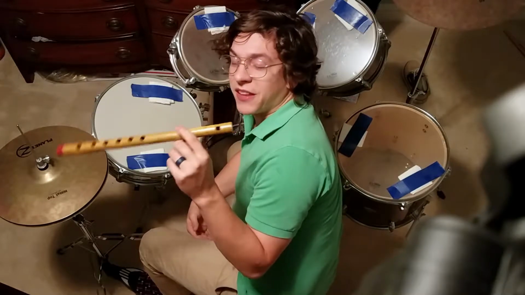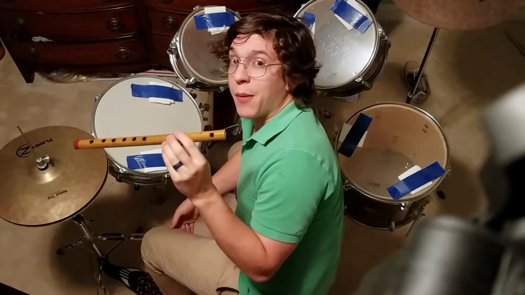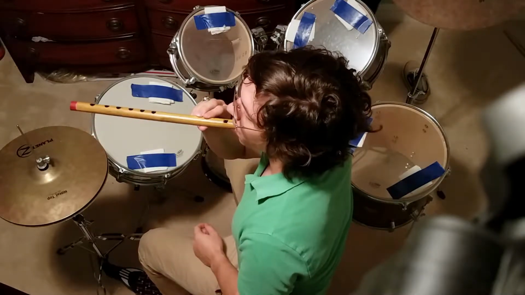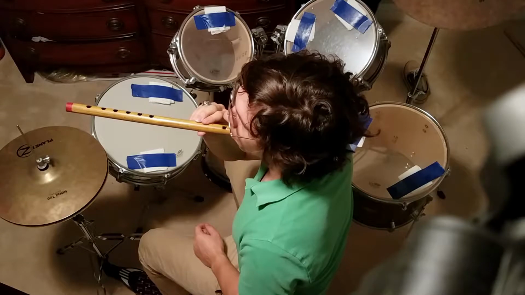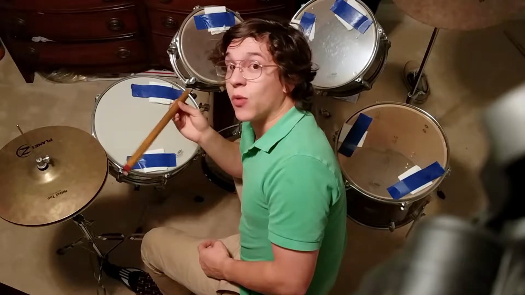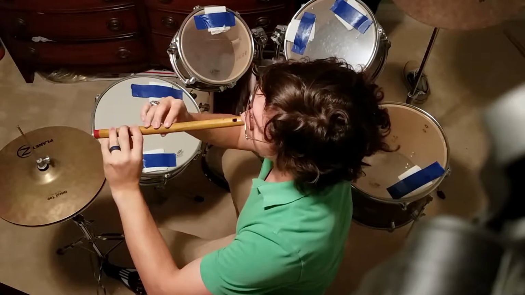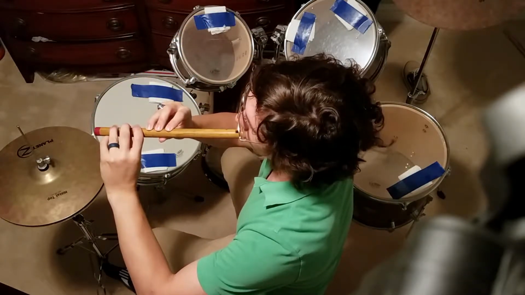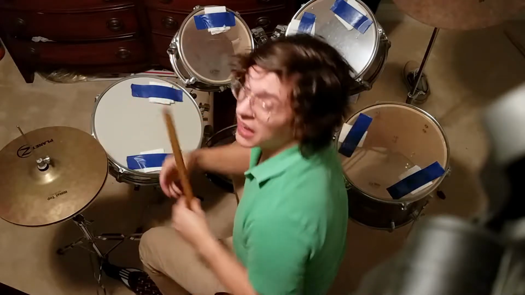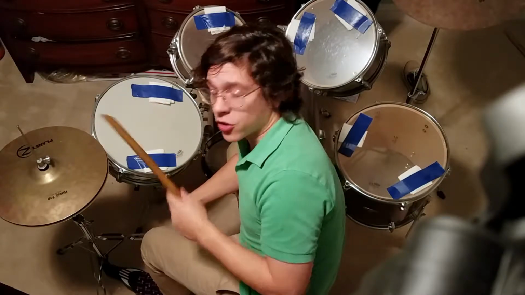So here I have something that's kind of similar to a recorder, okay? The first time I play it, I want you to listen to what it sounds like. Now, listen to what it sounds like when I put my fingers on all of the holes. If you're wondering why they sound different, it's because of pitch.